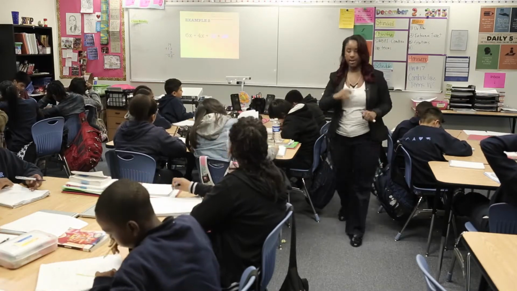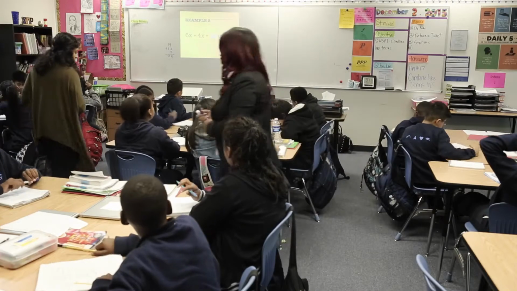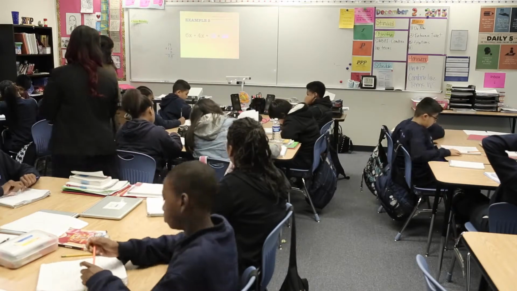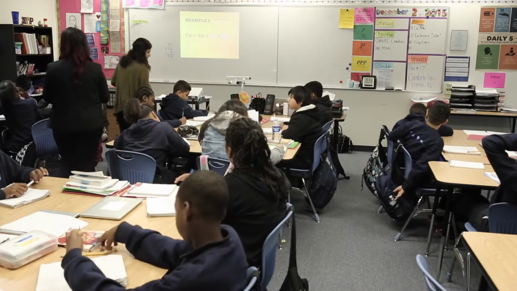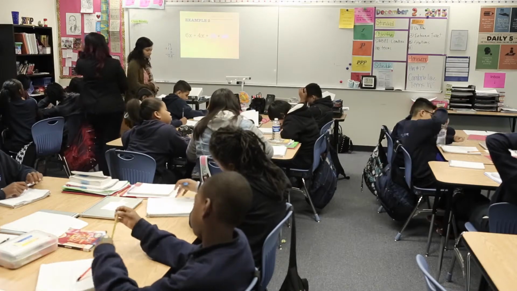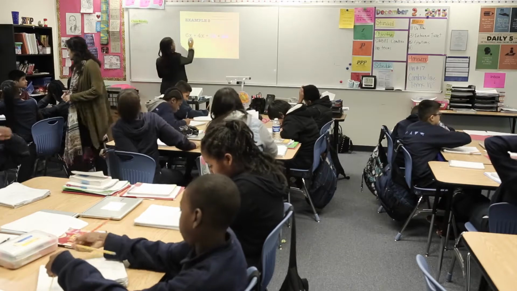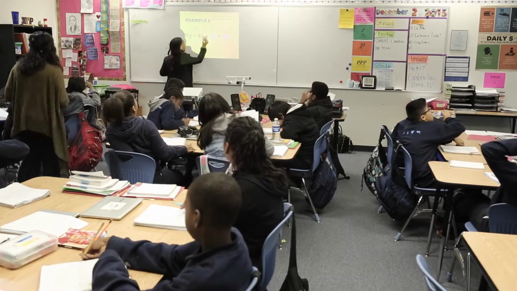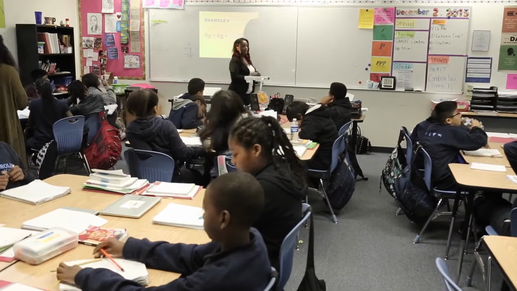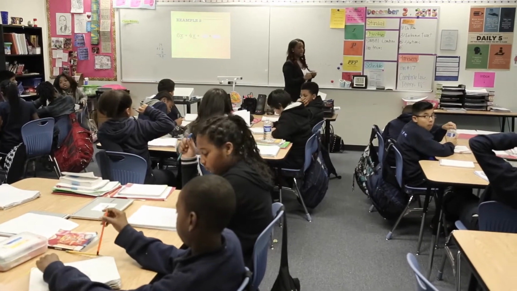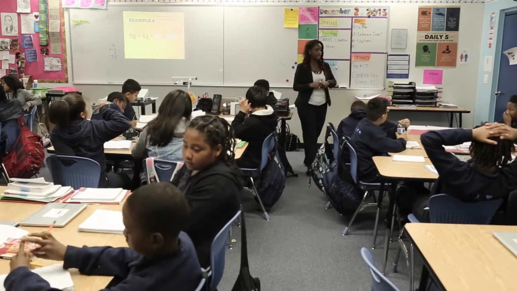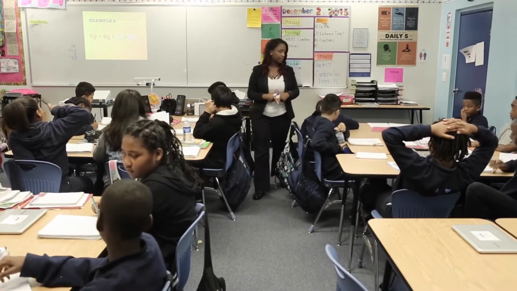Okay, so I see people writing on the left-hand side. Then I want you to turn to your neighbor and identify the terms that are alike. In order for the terms to be alike, they have to have the same variable. Then what other terms are alike? And then I want you to go ahead and combine them like we just did in example number 1.